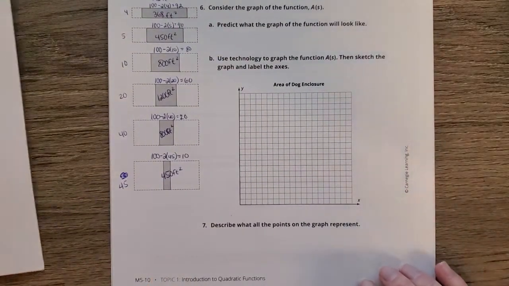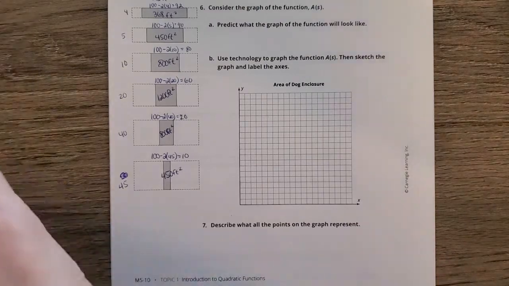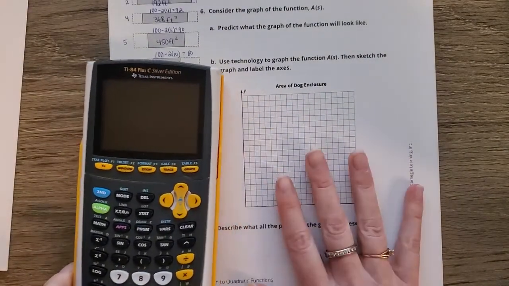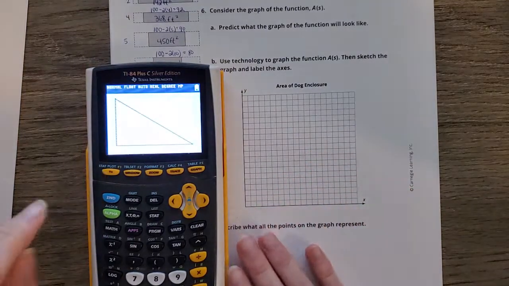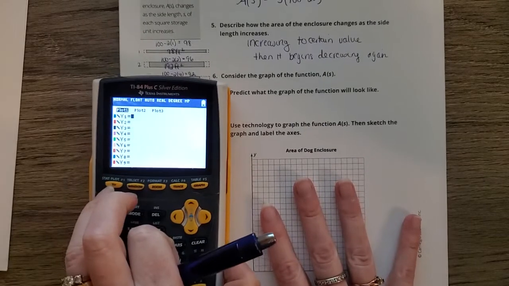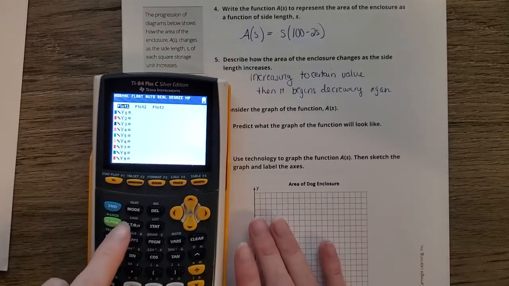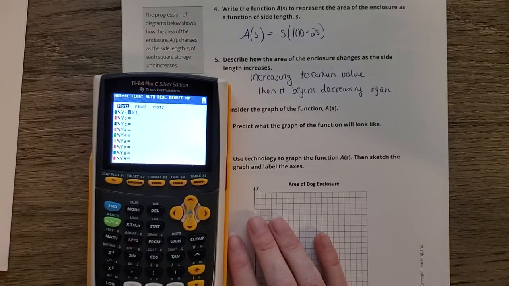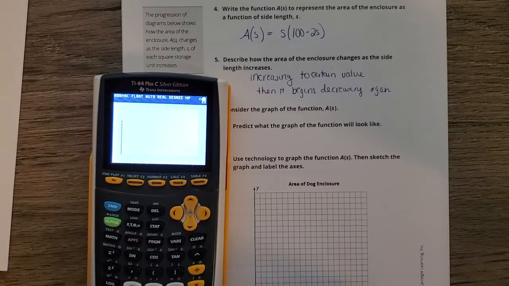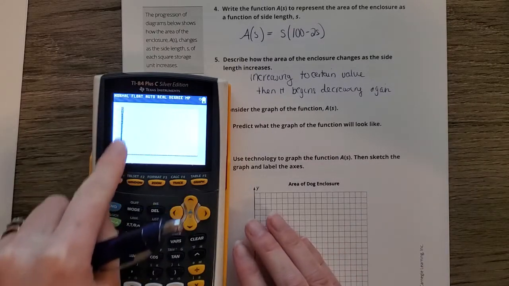So if I was to graph this using technology, I'm going to start with the graphing calculator. All right, and we're going to get to our graphing calculator, and we're going to clear out the y equals and put in our new formula, which is, again, the s is going to be x, so x times 100 minus 2x. All right, and then we're going to graph, and we're probably going to say, oh no, where did my graph go? It's kind of not on the screen.